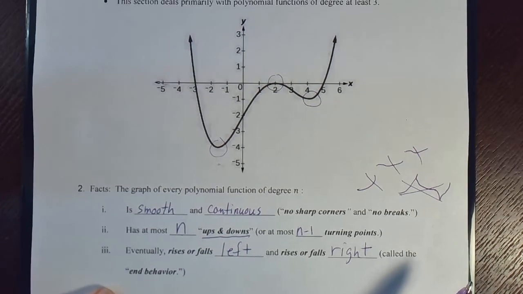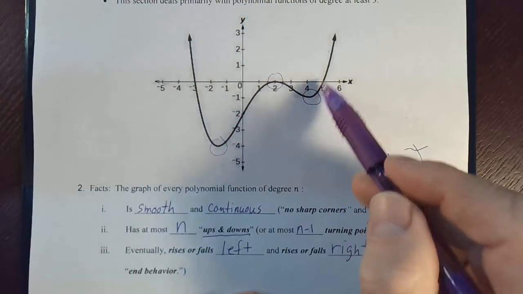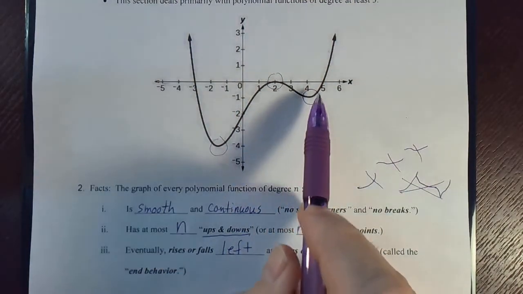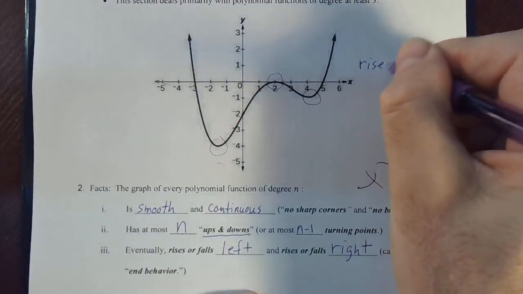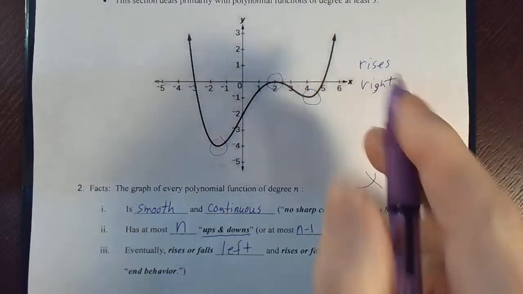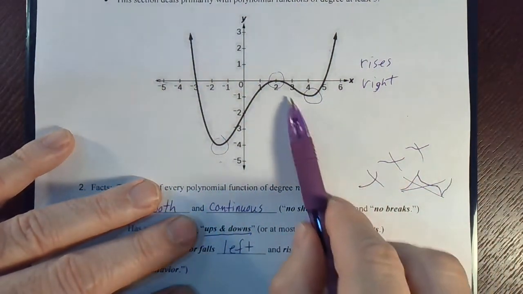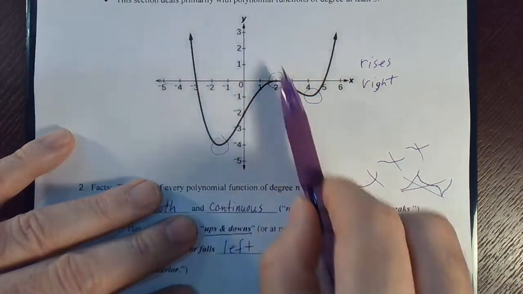So let's go back to this graph. Well, notice these arrows. Eventually, if you go far enough right, this just continues to go up forever and ever again. It will never come back down. So this one rises right. And when you go to the left, if you're traveling in the left direction, eventually, after you get through all these ups and downs, it's going up when you move to the left.